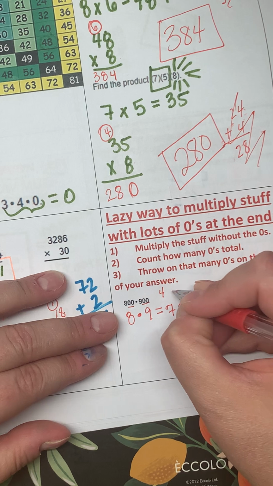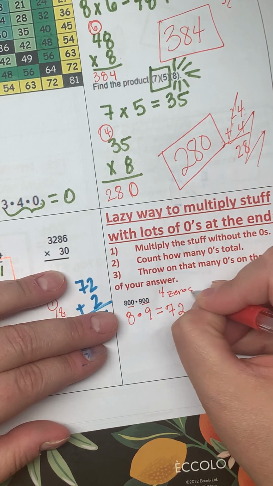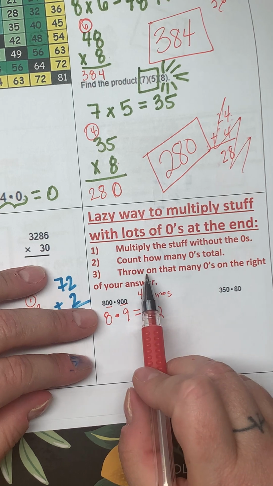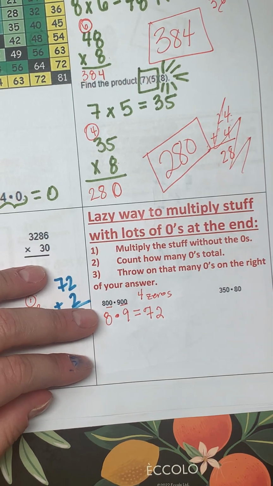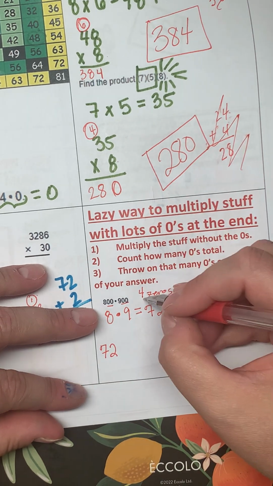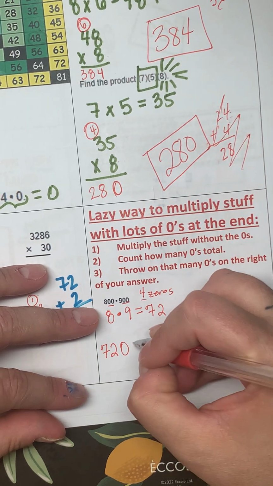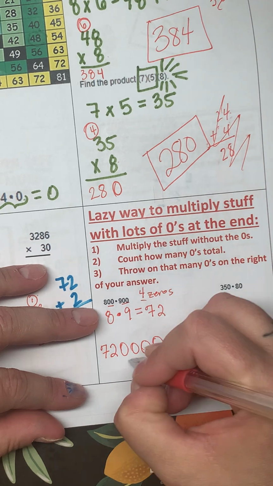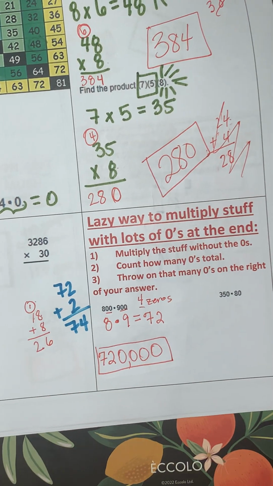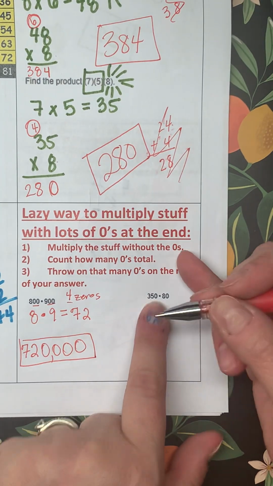So that's 4 zeros. Step 3 says throw on that many zeros to the right of your answer. So we have 72, and then we're going to add on 4 zeros. 720,000. Woohoo!